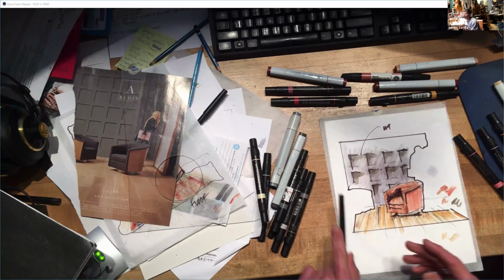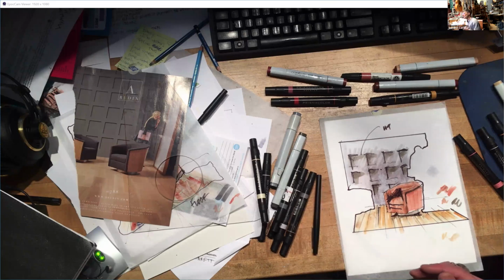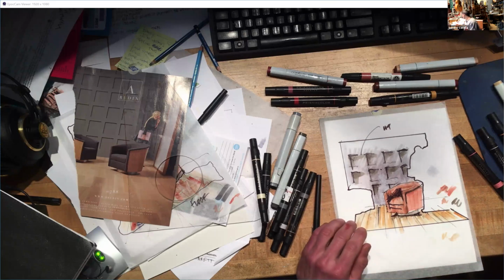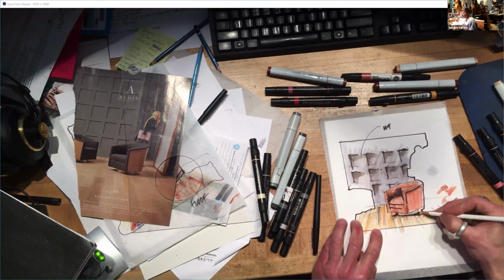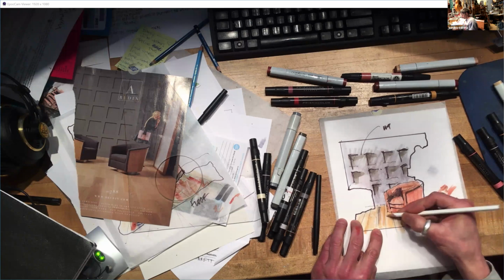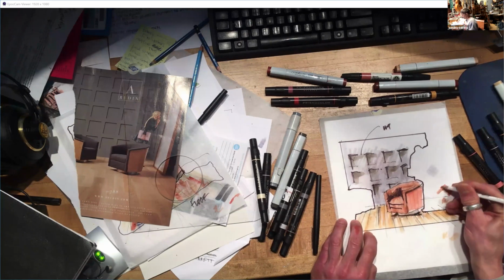Highlight. White pencil lines straight up and down give the impression of reflection.